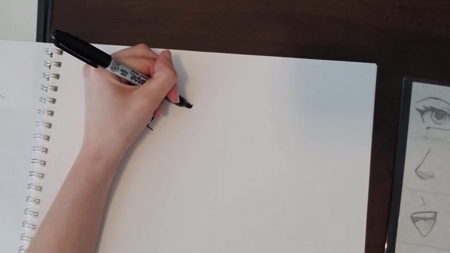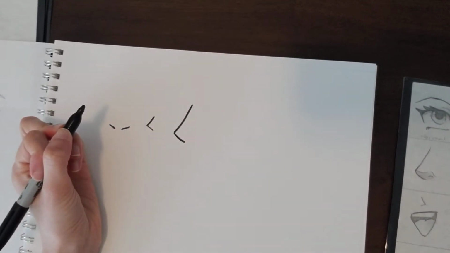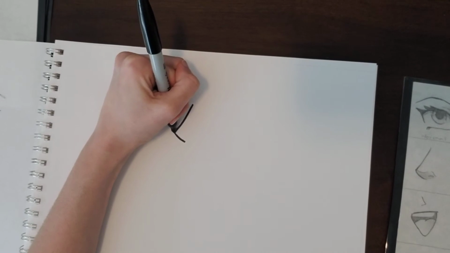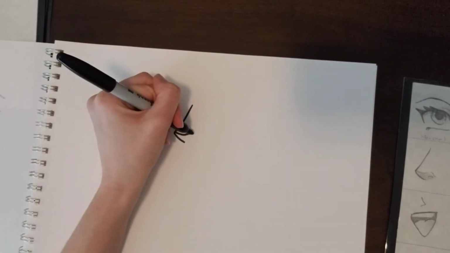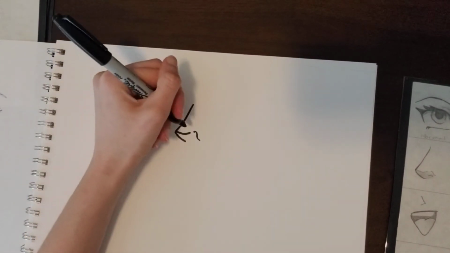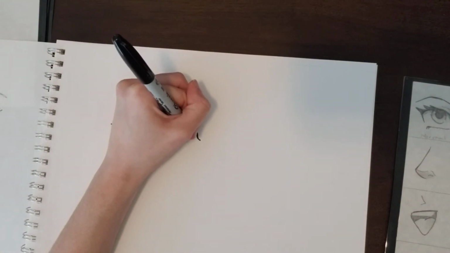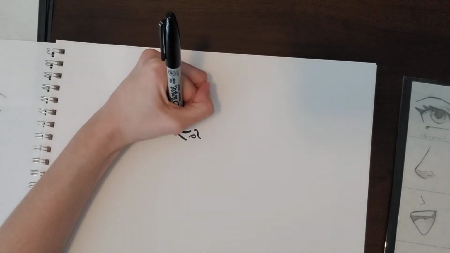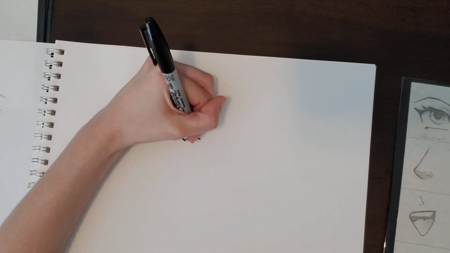So this nose is going to come down at an angle and then curve like this. And then for shadow, it's going to start right where the point is and curve up. And then curve, kind of like an S almost, like this. And then to create the nostril, it kind of looks like a 6, a backward 6. All right. And this is the part where you would add the shadow, like this.